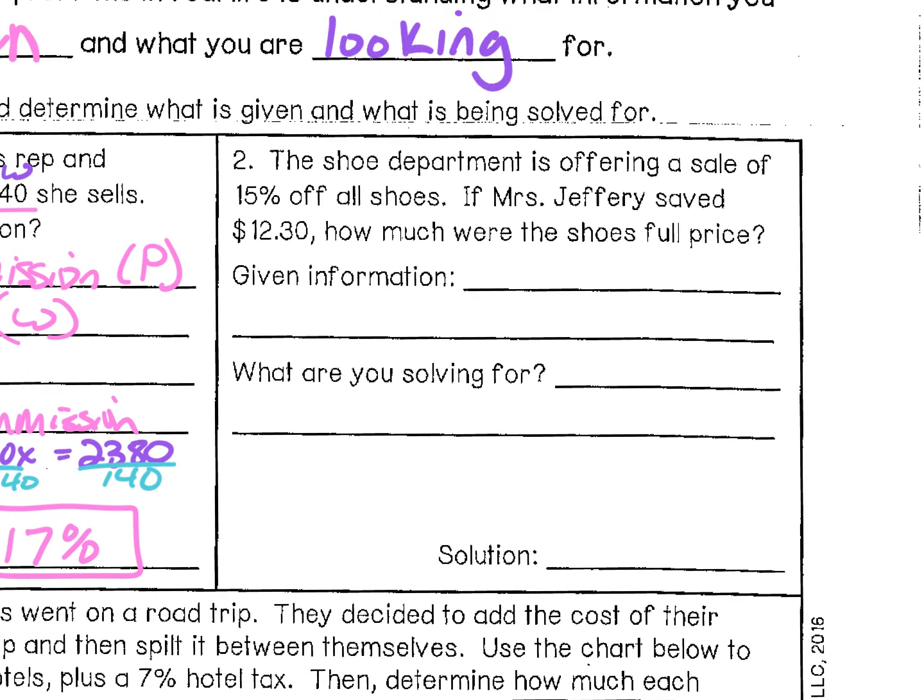Okay, so the shoe department is offering a sale for 15% off all shoes. If Mrs. Jeffrey saved $12.30, how much were the shoes full price? Okay, so we're looking for the full price. The given information was the percent off.